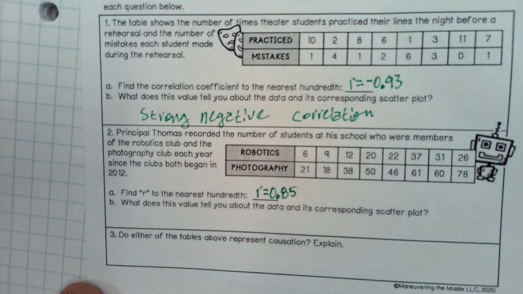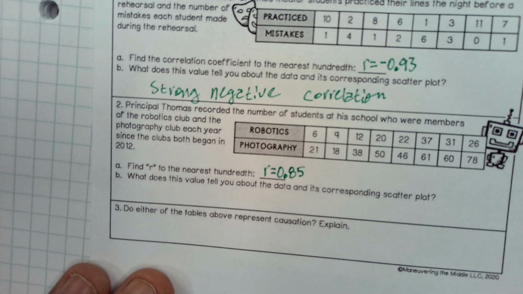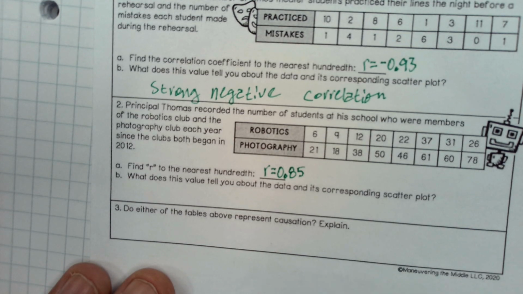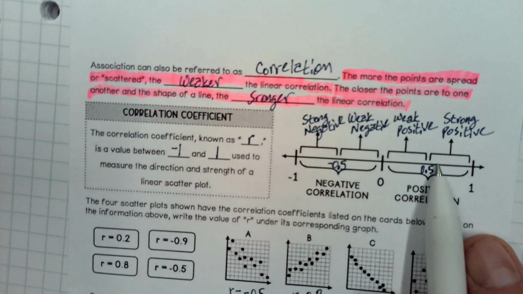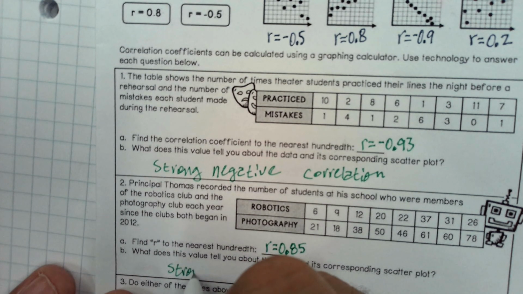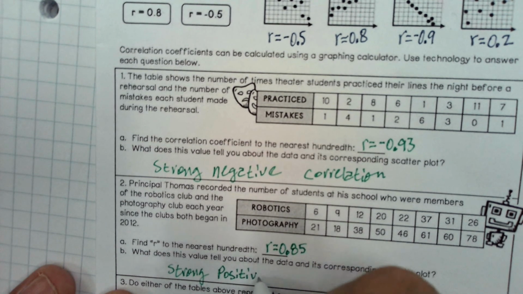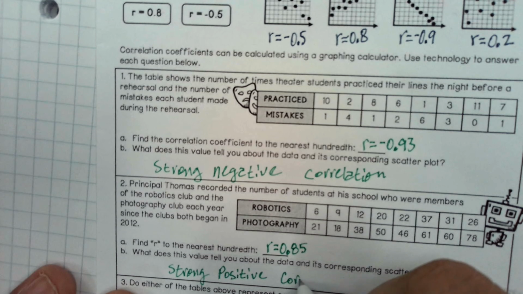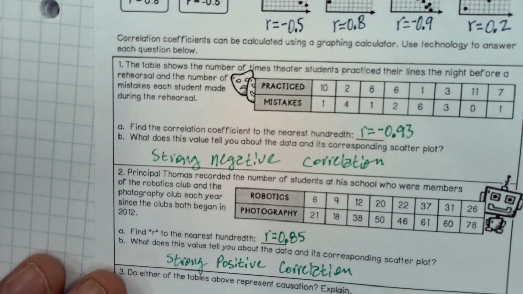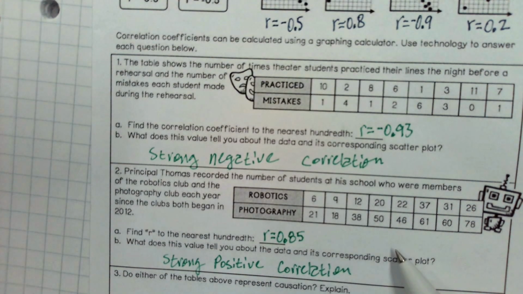But you would enter it into the website there. This one is strong. Also, it's on the strong end, right? Because it's more than 0.5. Strong positive. So in general, the more people that were in one club, the more people there tended to be in the other club.